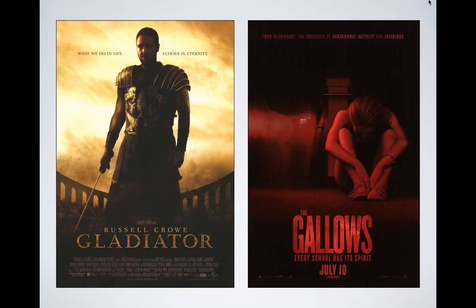And here are some examples of warm monochromatic, and you see the difference in the energy. It's more action-oriented, or in the case of the red, has a little bit more of the creepy vibe.